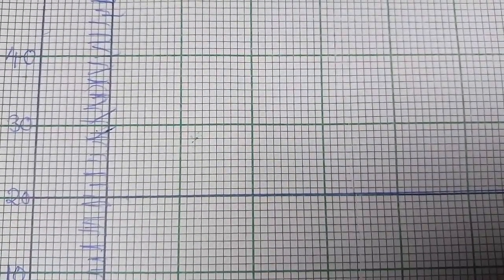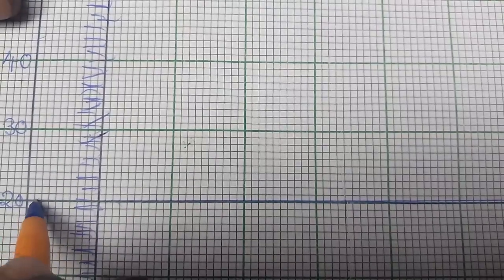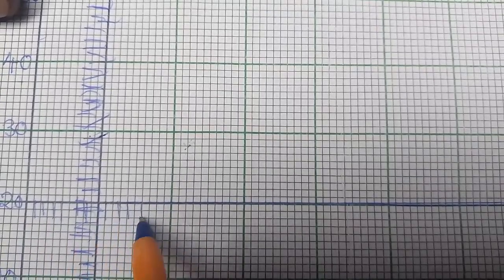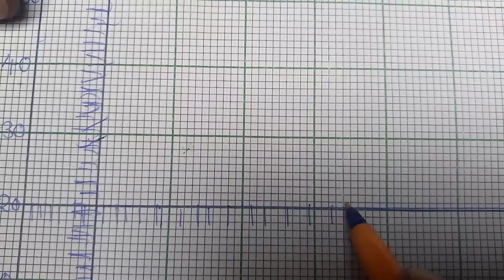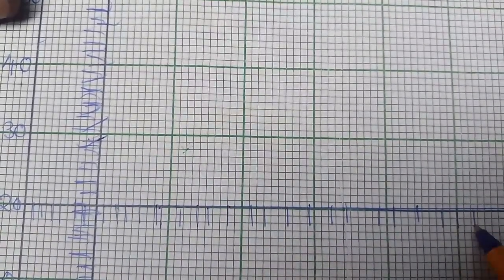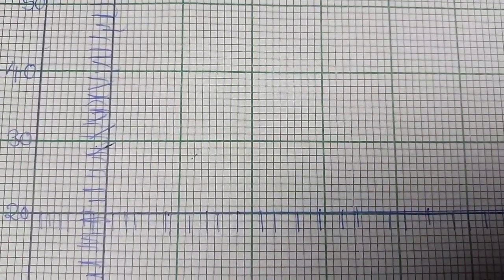This is y 20. They are saying greater than there. So we shade the lesser part. This is what you are going to do. Have you seen? It is slowly making sense. Slowly, your graph is making sense.